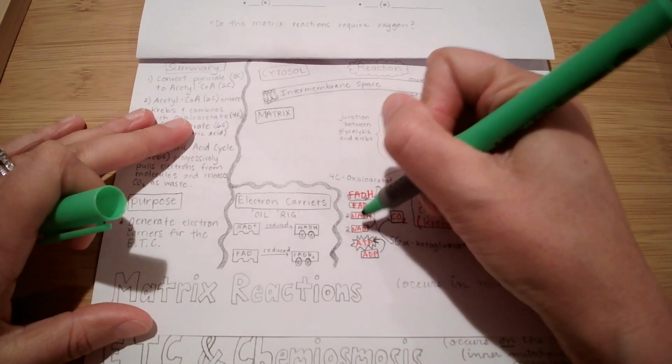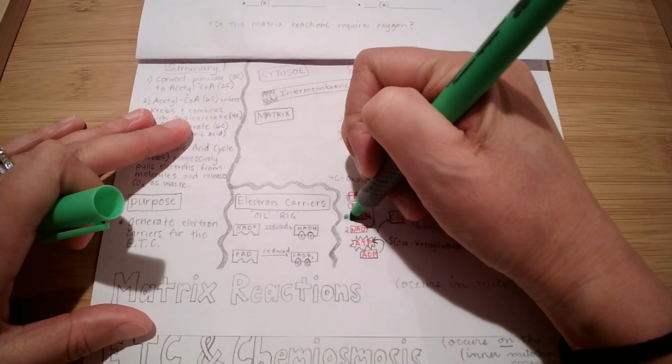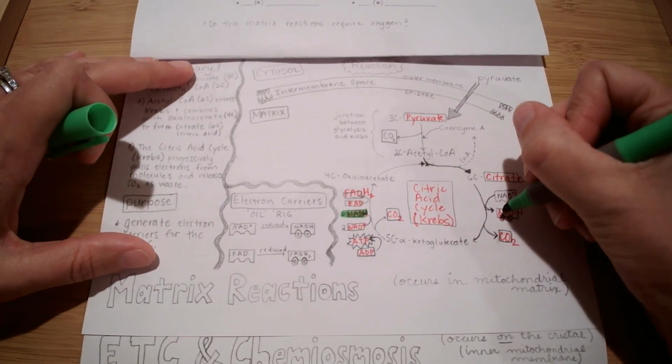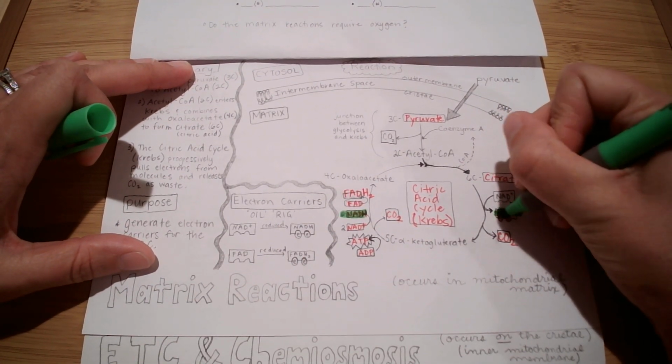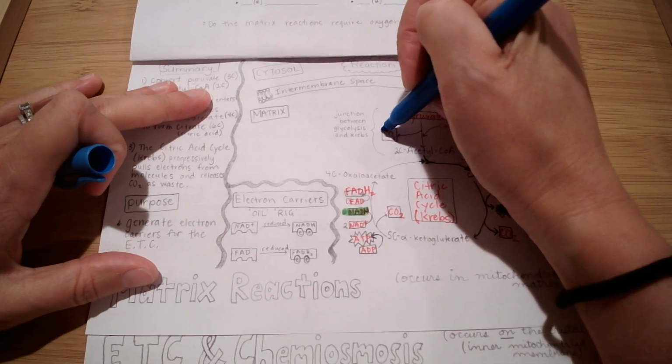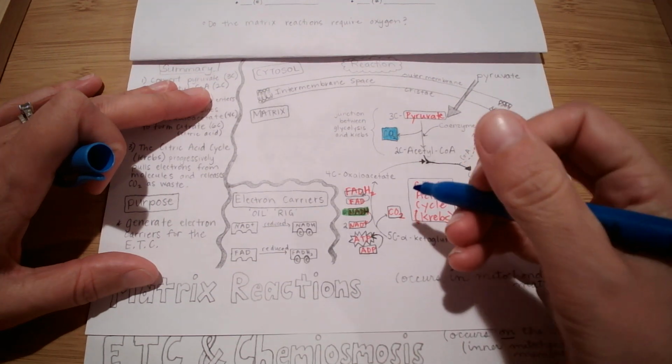Okay, coming back with my highlighter. So remember, 2 NADH are created here. I've got 1 over here. So that's a total of 3 NADH so far. All right. Let's use blue to track carbon dioxide.